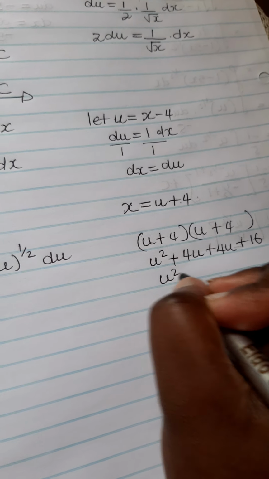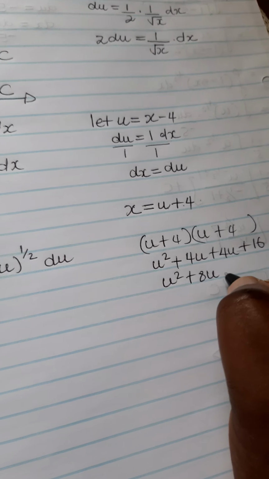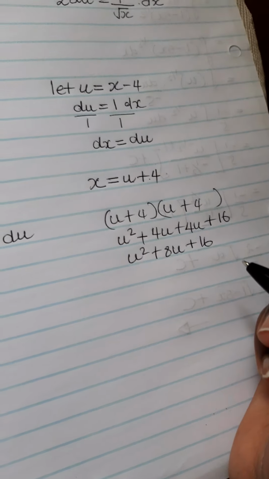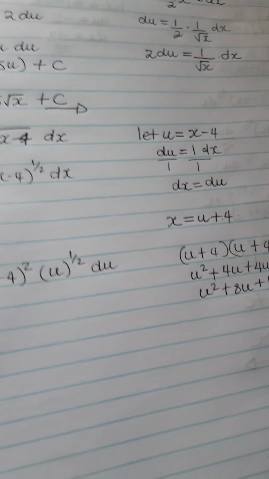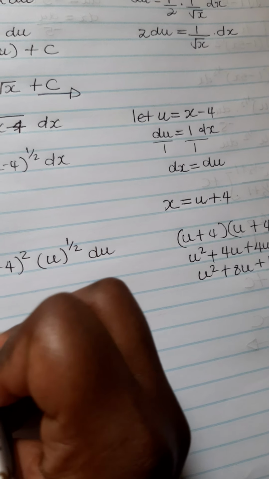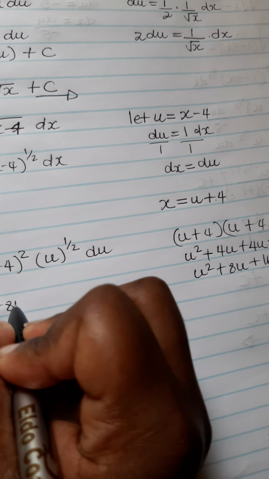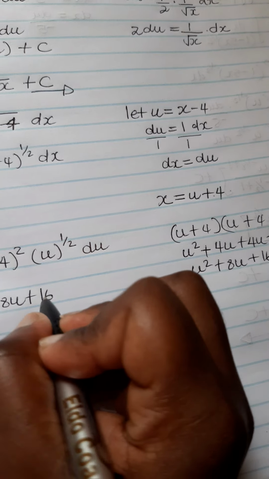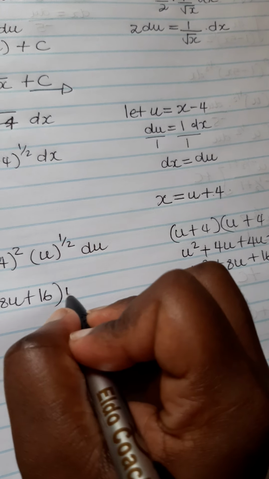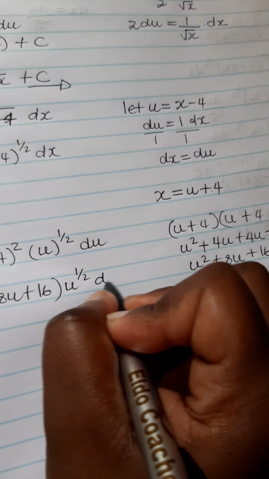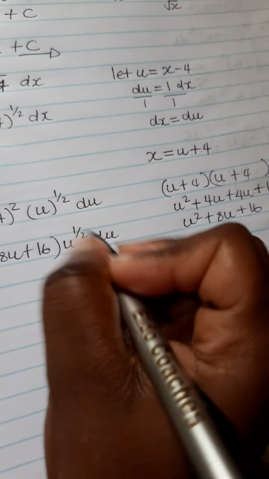So this is u squared plus 8u plus 16. Then we substitute here. So we have u squared plus 8u plus 16 times u to the power half du. Then we multiply in.